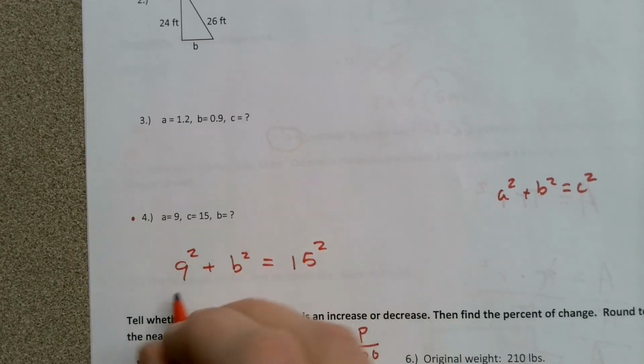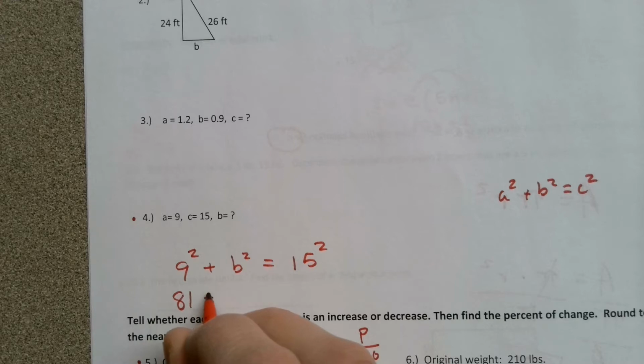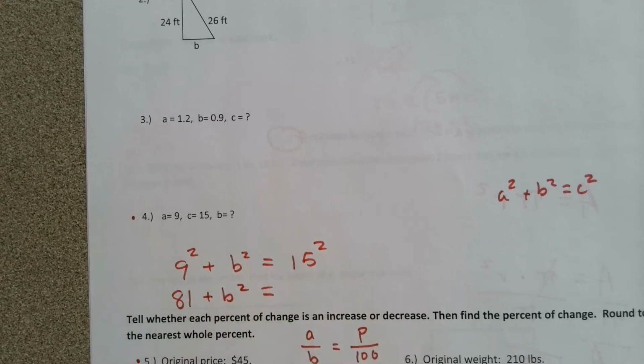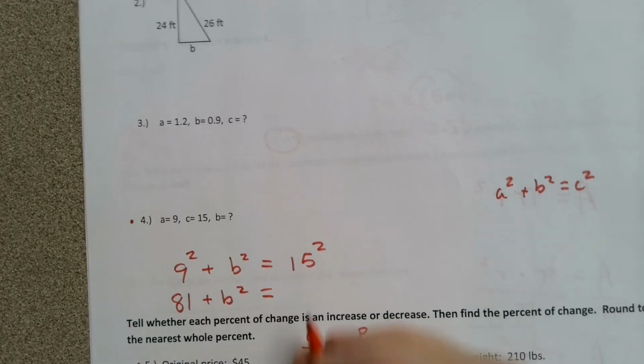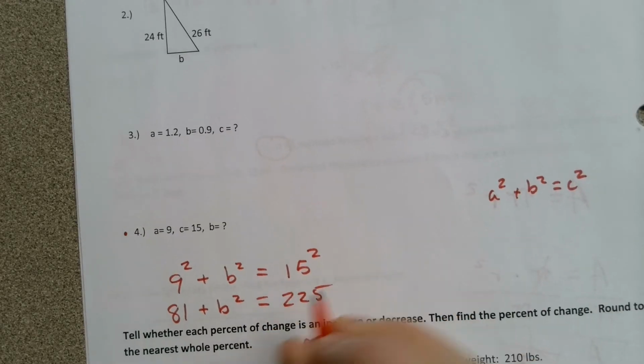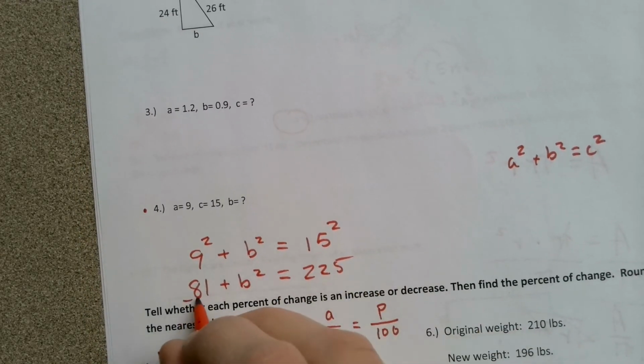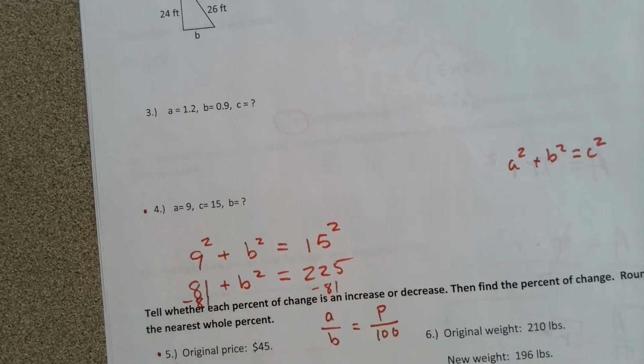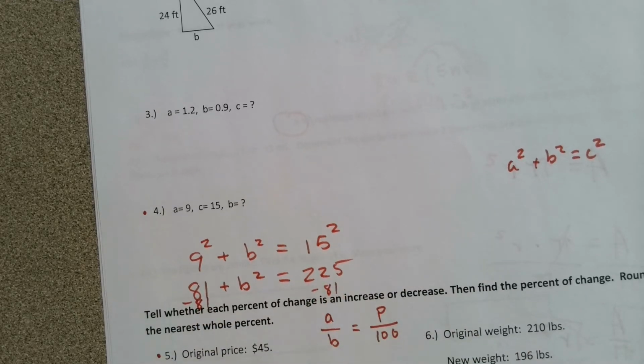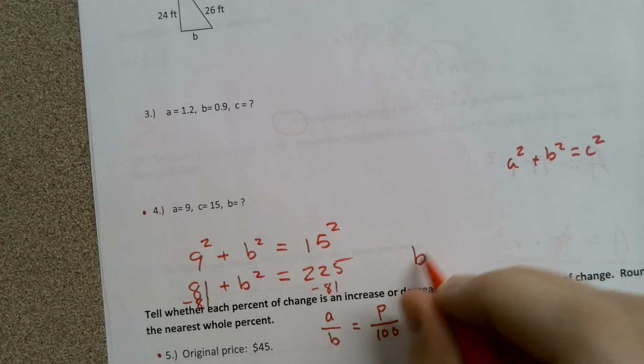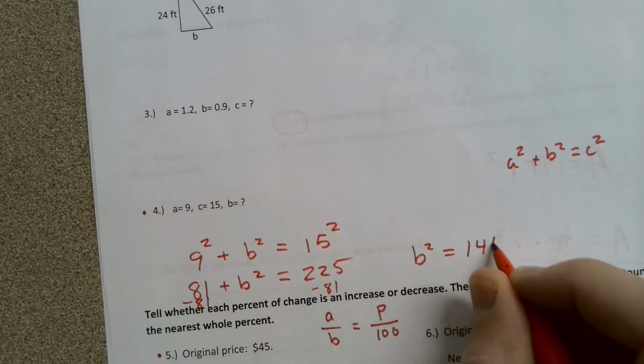Start to solve these. 9 squared, I know, is 81, plus B squared equals 15 squared, which is 225. To get closer to getting B by itself, we're going to subtract that 81 from each side. Gets us to B squared equals 144.